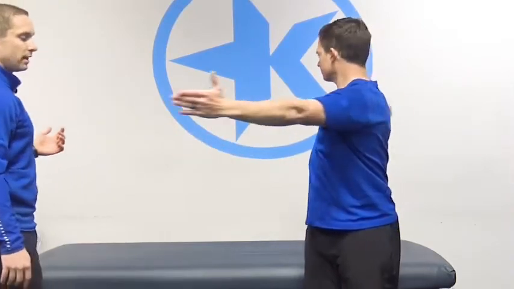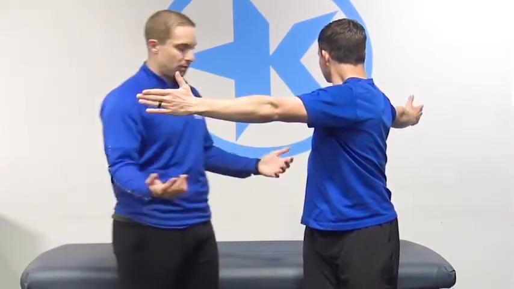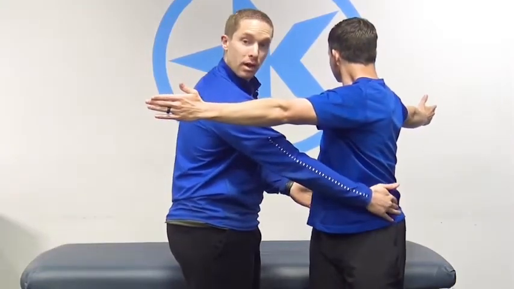So let's go facing the camera now here. Now we can look at multi-segmental rotation. So we'll have him rotate to his right. Now when somebody rotates to the right, there's a few things that are going to happen. So he's going to get a hip contribution here, right?